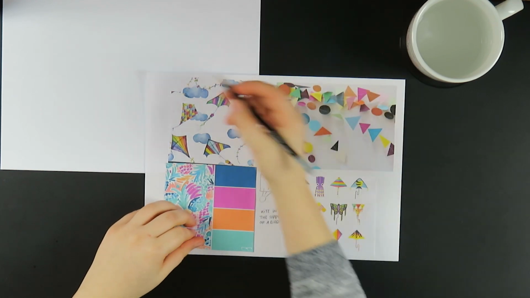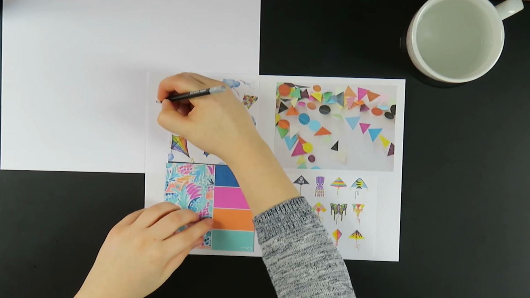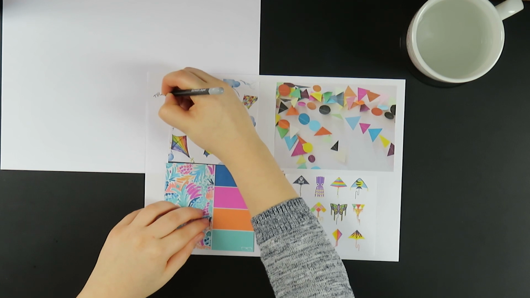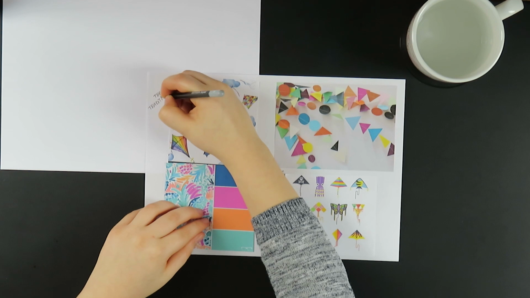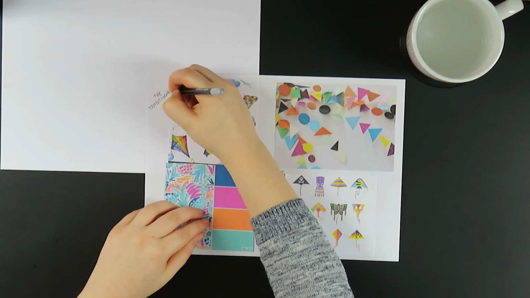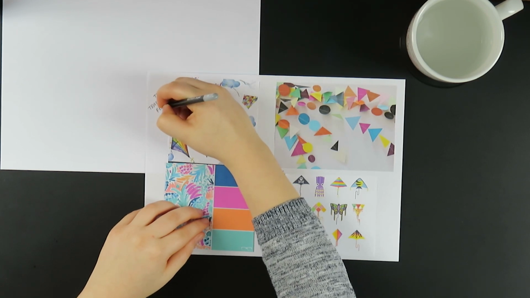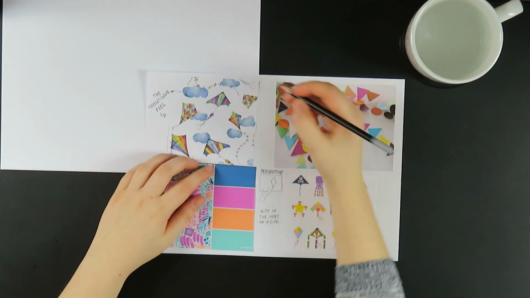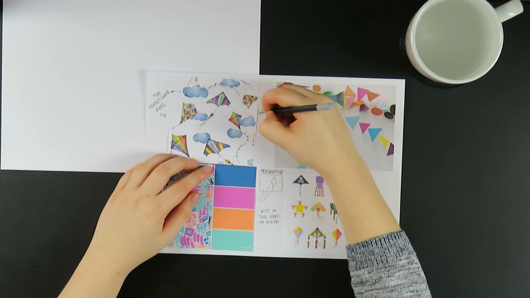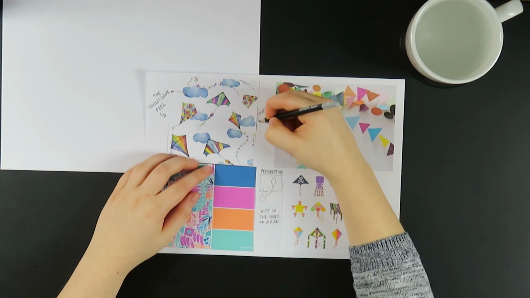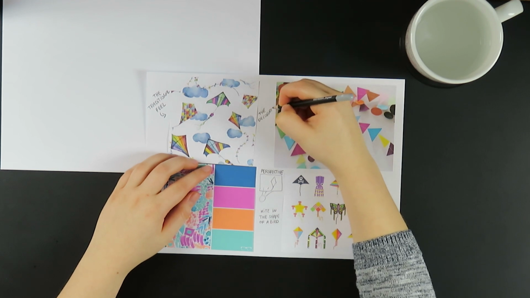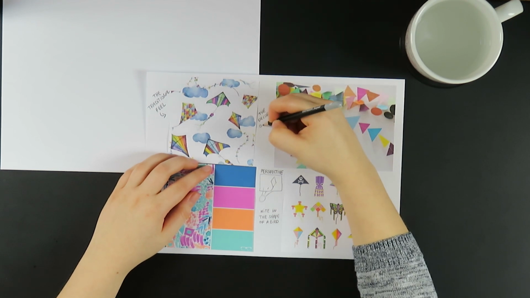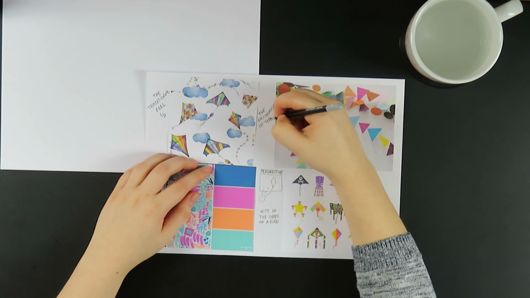Like for instance, the additional feel. And here the decoration of the strings.